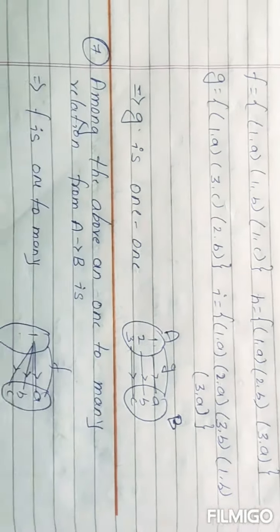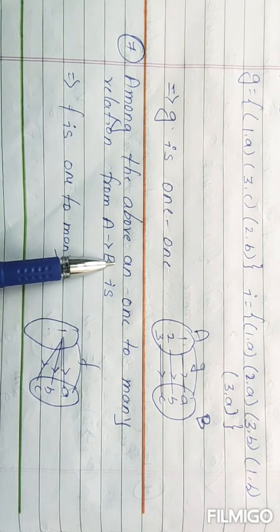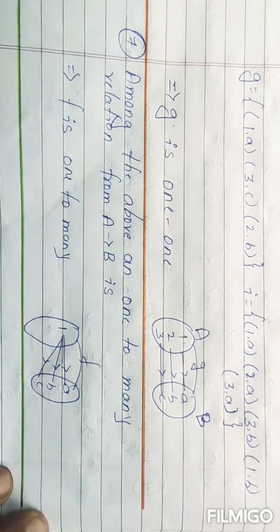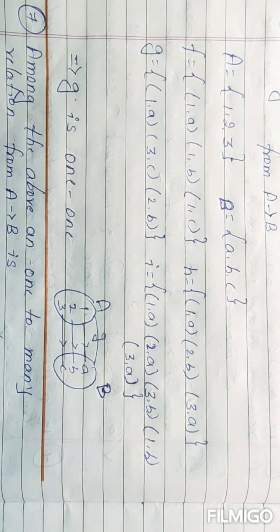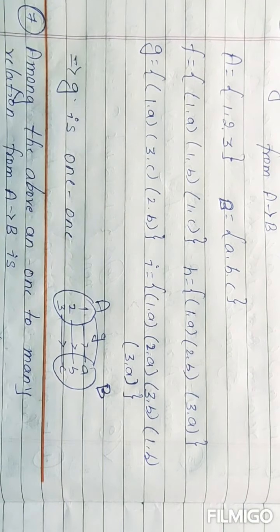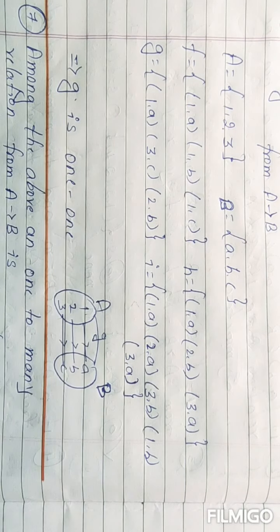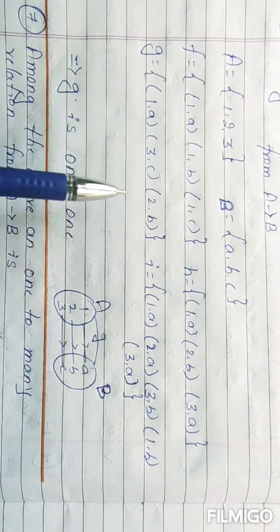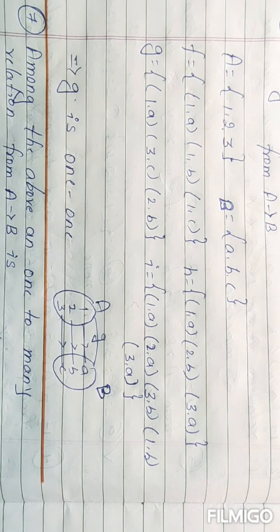Next the question, among the above we need to find the one-to-many relation. Already I took G, which is one-to-one. Now we should find one-to-many, which means one of the elements of set A must be related with many elements in set B. That is F. You see, 1 is related with many elements in the set B, therefore F is one-to-many. Next question.